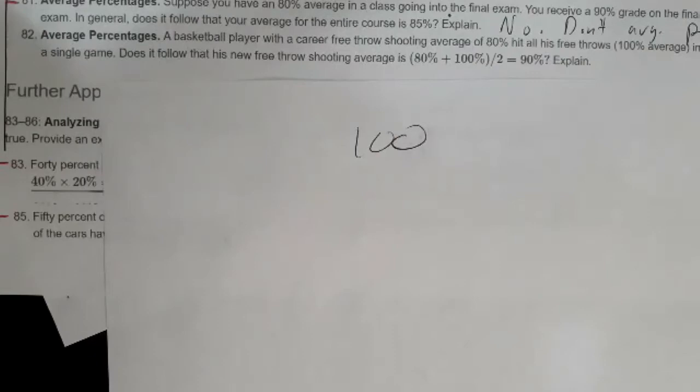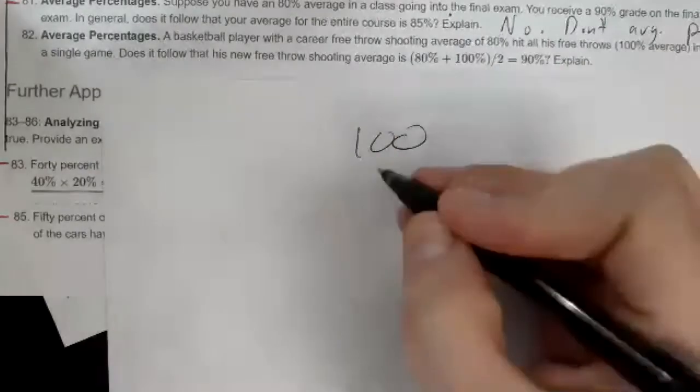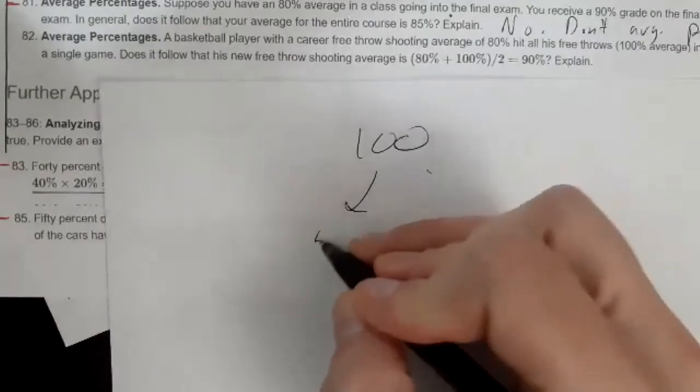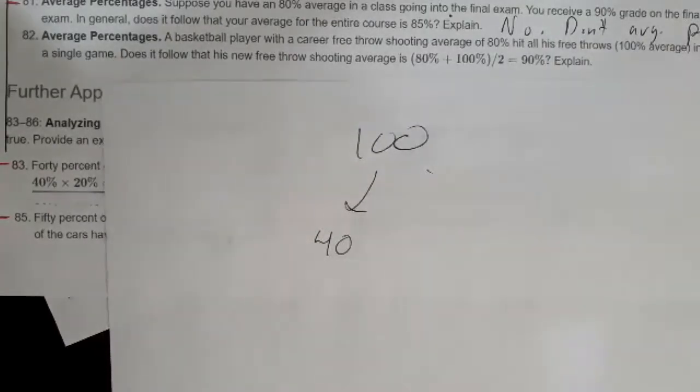If it works for 100, you might want to try something else too, just to double check. But let's take 100. What are we going to pull out there? 40%, they said, was women. 100, 40%, yes, that is 40. 40% of the women.